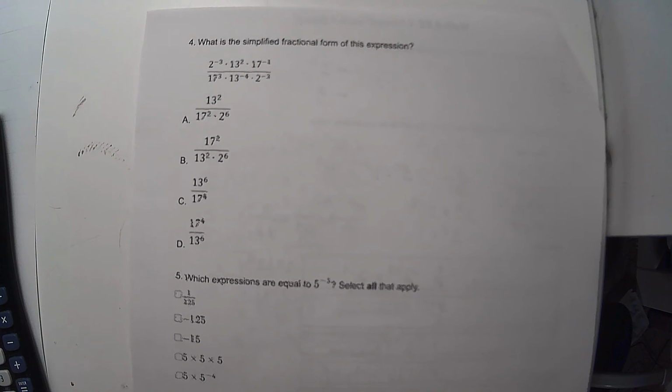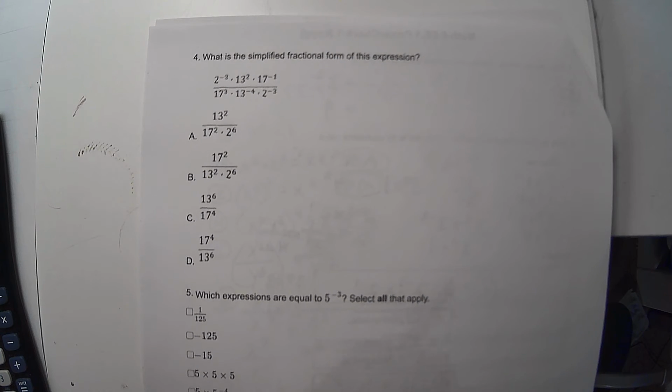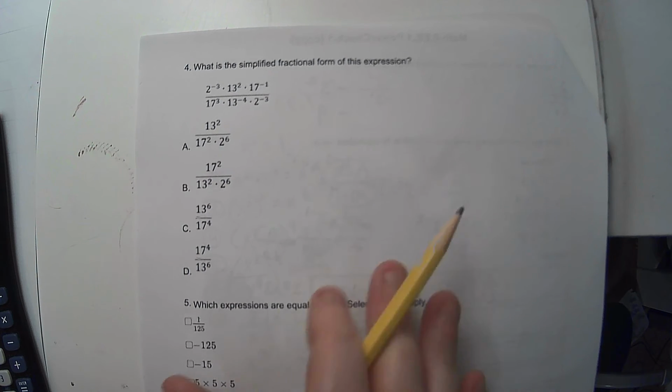Let's look at number 4. Alright, these are the ones that you are probably going to see on your state test, or at least the ones that most closely resemble what's going to be on your state test. Going to give you a whole lot of numbers, a whole lot of variables, and they're going to start combining rules. Something like this is the best way that the test makers can combine as many rules as possible to make sure that you really know what you're doing.